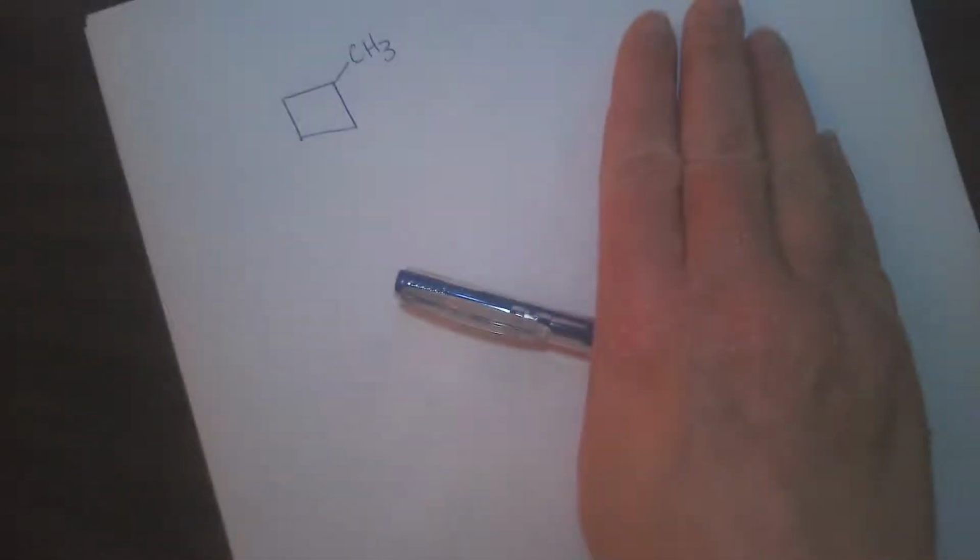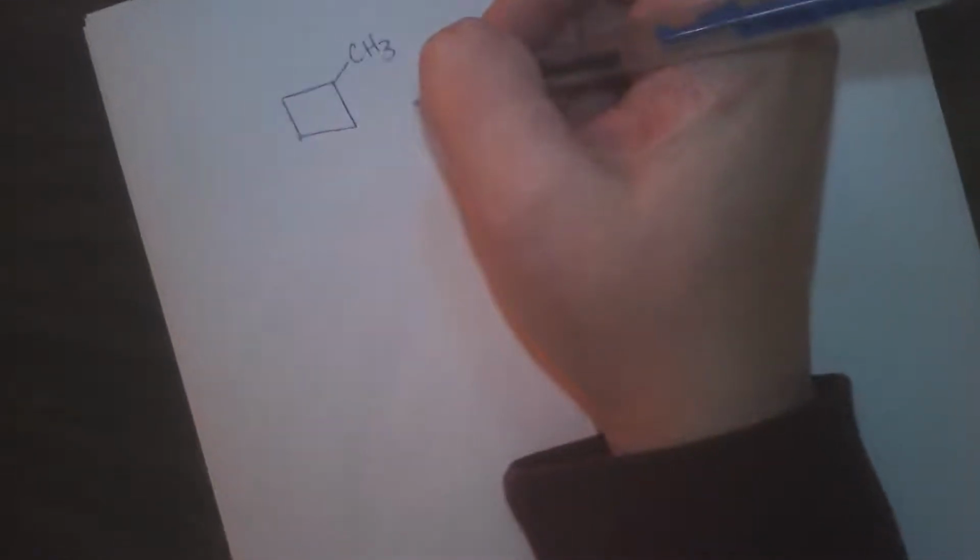We have this shape here. There we go. And so what's the amount of carbons that we have in our circle? 4. 3, 4. 4 carbons in a ring.